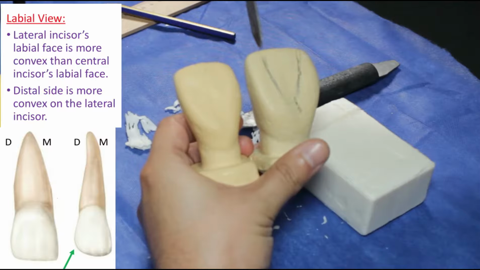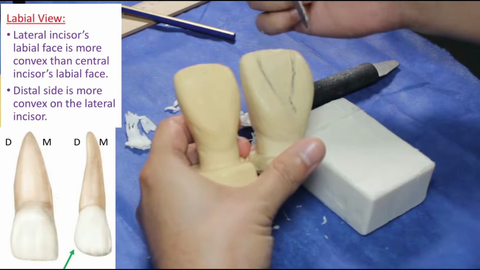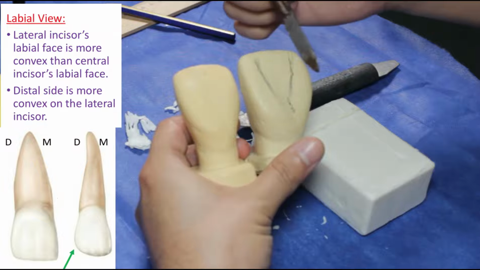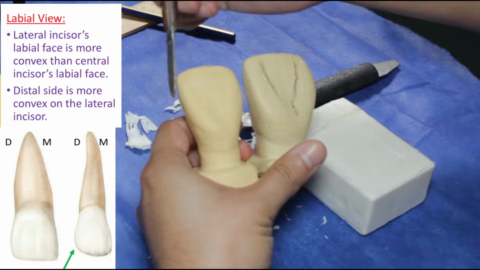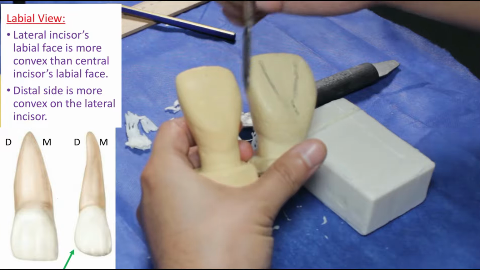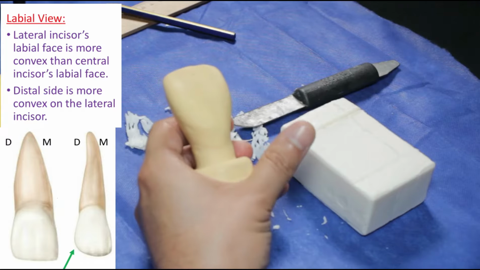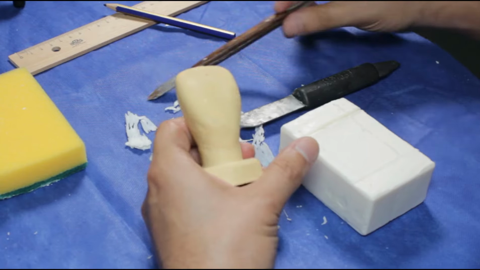The mesial side of the lateral incisor is quite different from the mesial side of the central incisor. The inclinations are much more evident in the lateral incisor. Its mesiodistal length is also narrower. Now let's put aside the central incisor.